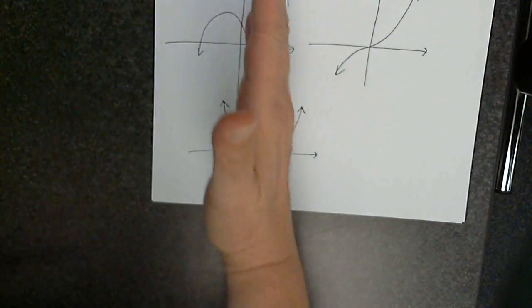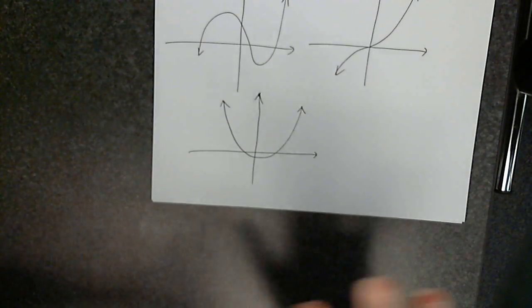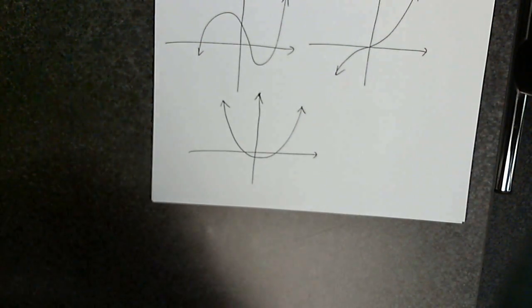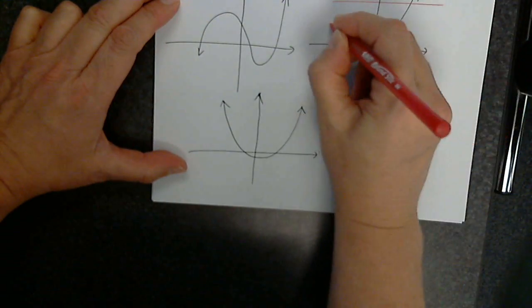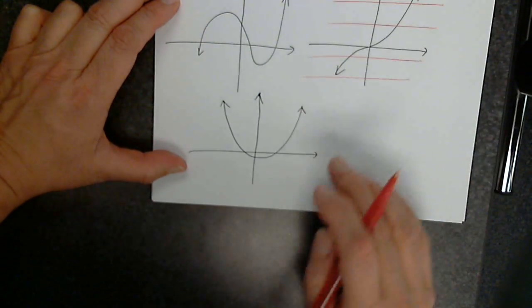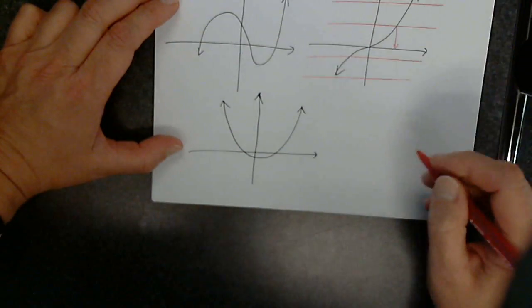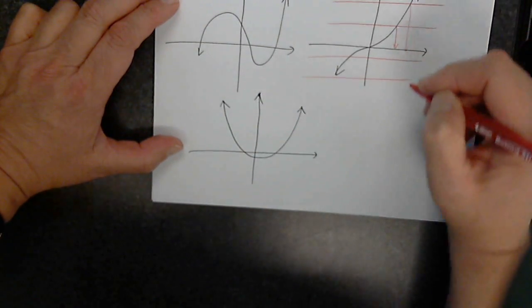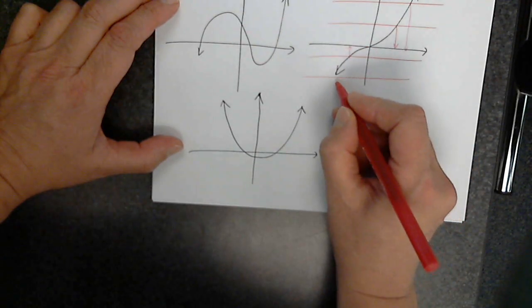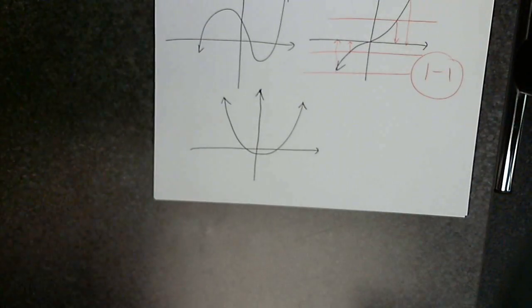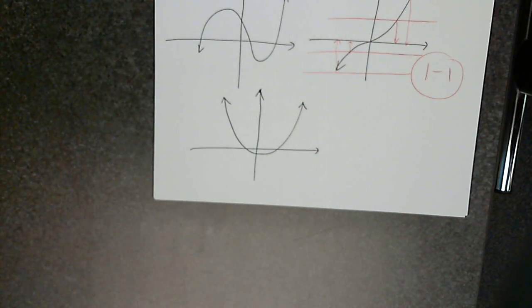By the vertical line test, all these are functions. Would you agree? Which means each x goes to only one y. But what about crossing those functions with horizontal lines? For one y, I get only one x. For another y, only one x. This is 1 to 1. It will have an inverse function because it's 1 to 1.